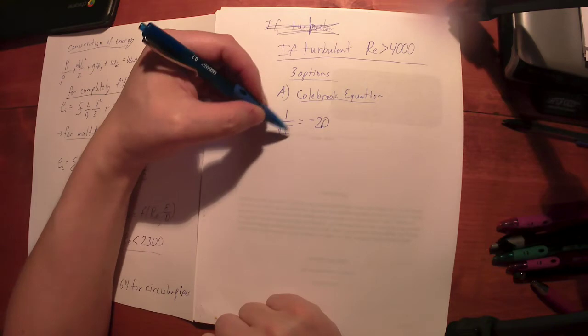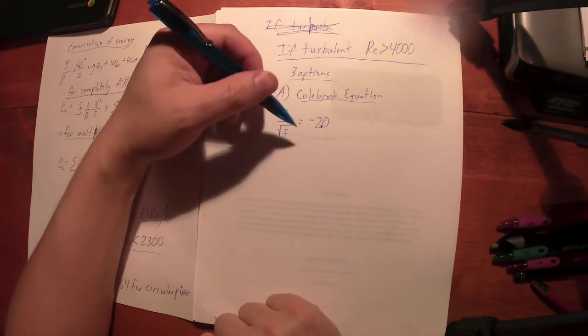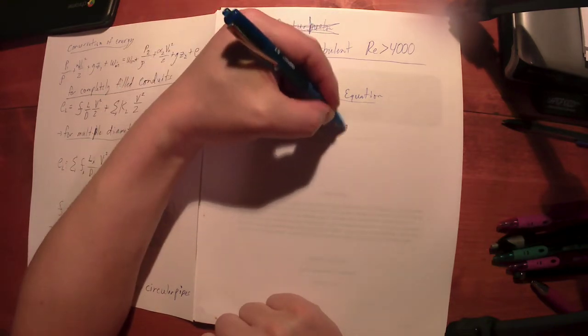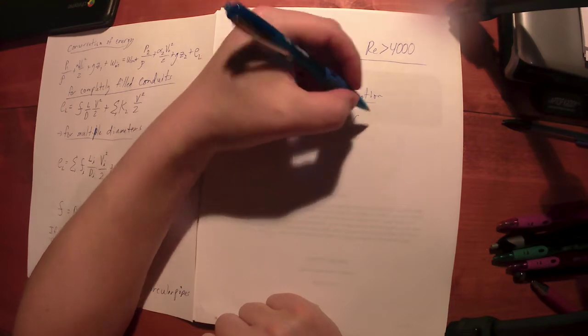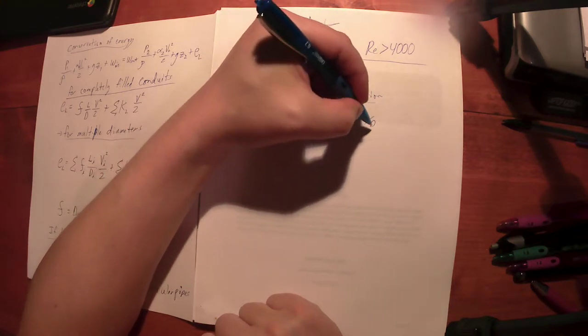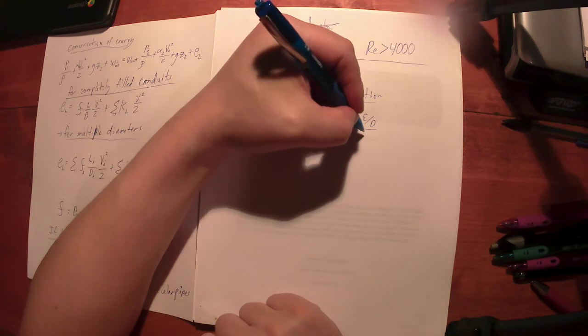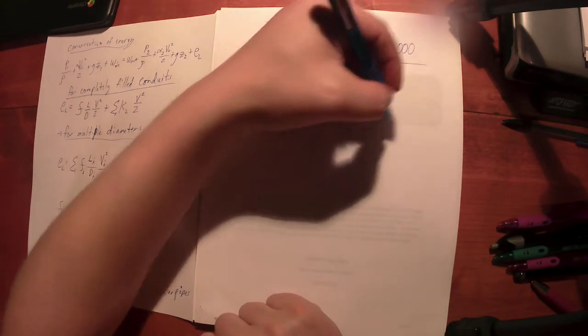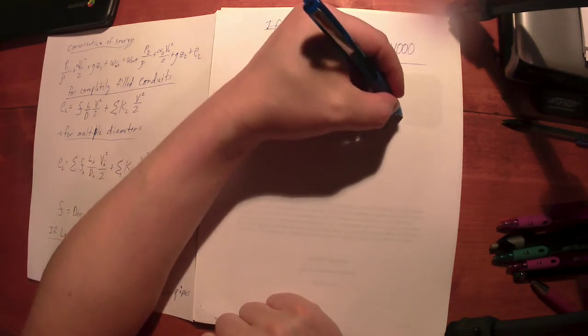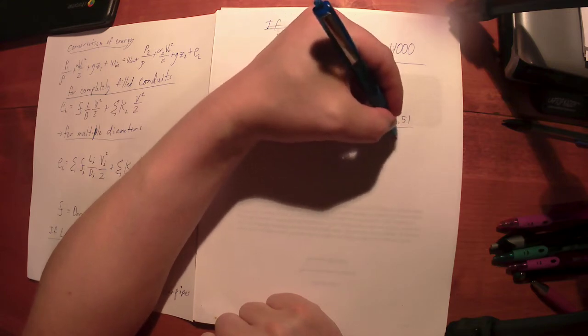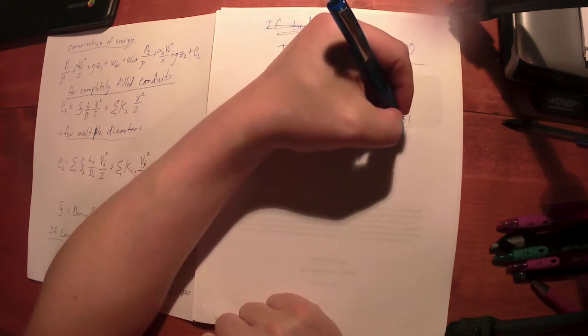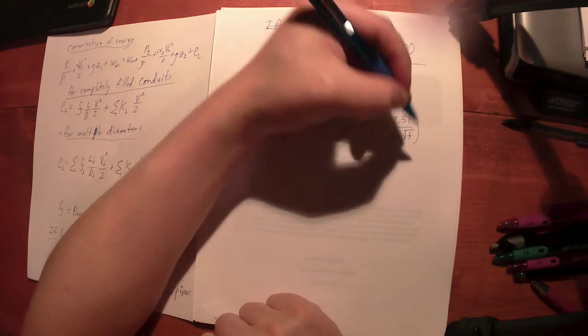It is 1 over the square root of f is equal to minus 2.0 times log base 10, common log, of the quantity epsilon over d over 3.7 plus 2.51 divided by the Reynolds number and also divided by the square root of the Darcy friction factor f.